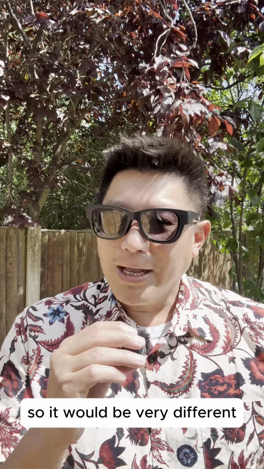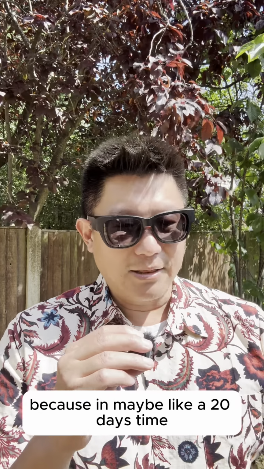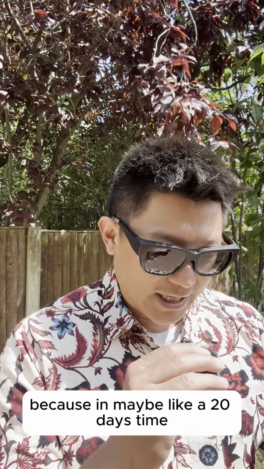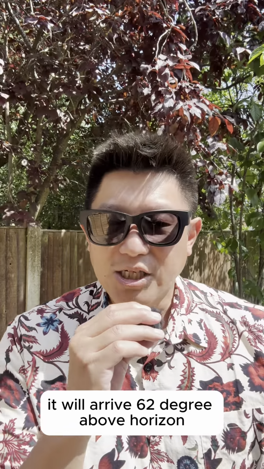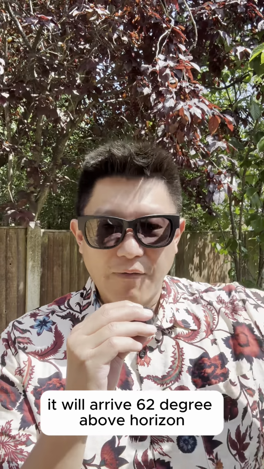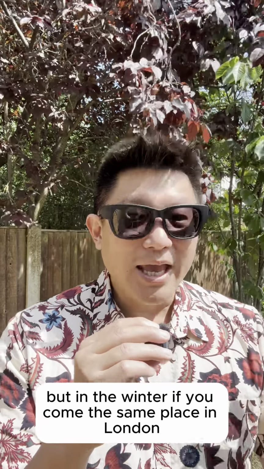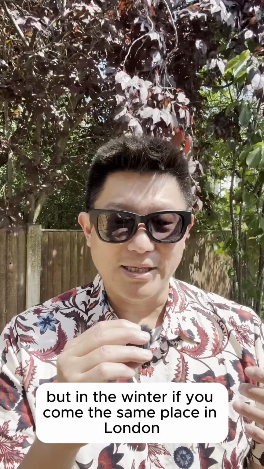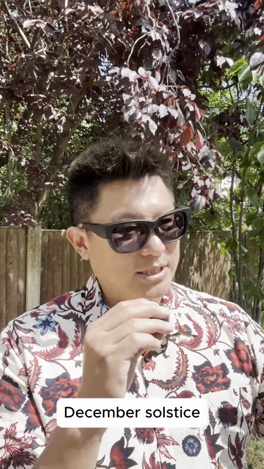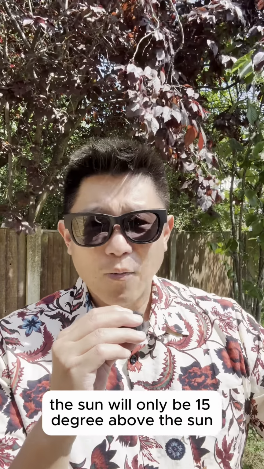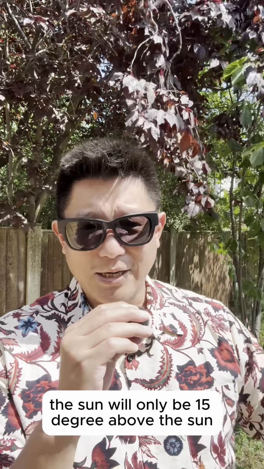It will be very different in about 20 days' time around the summer solstice, when it will arrive at 62 degrees above the horizon. But in London at the winter solstice, the December solstice, the sun will only be 15 degrees above the horizon.